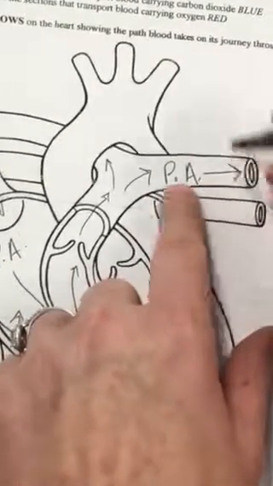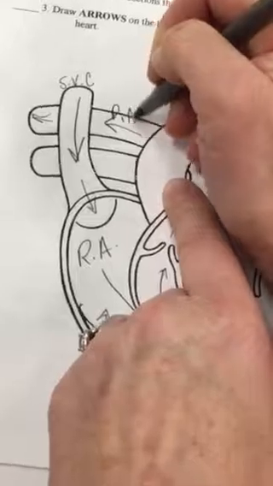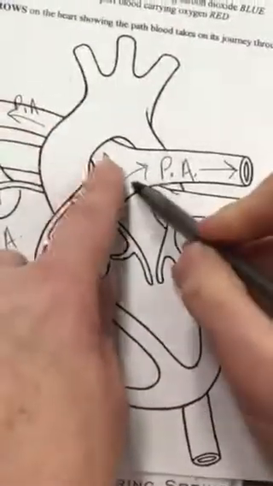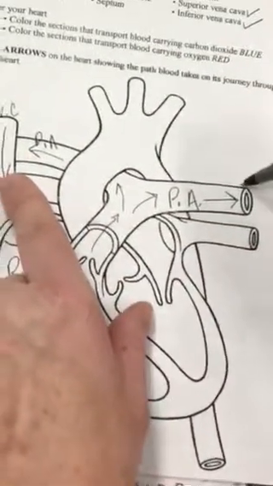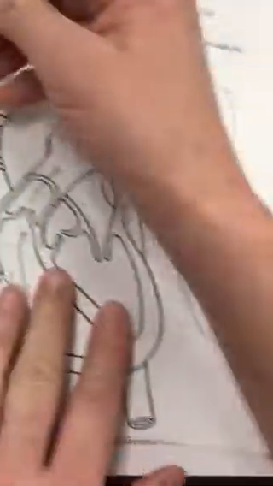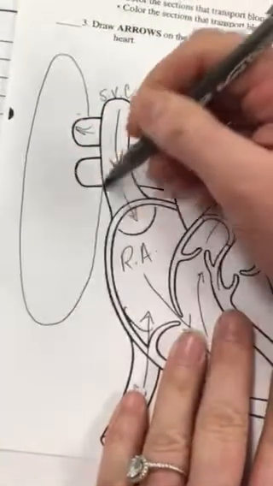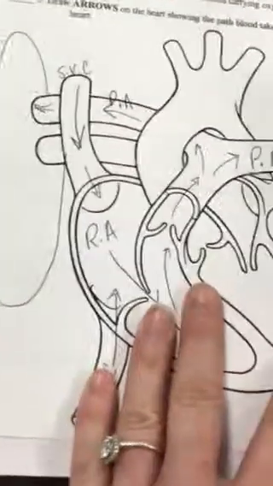Pulmonary means lungs, it's the highway to the lungs, and this one kind of goes this way, it looks like a highway. PA, pulmonary artery, because it's going away from the heart, it's an artery. And then you guys are going to draw two lungs on either side of the pulmonary arteries. And we're just going to write lung on them.